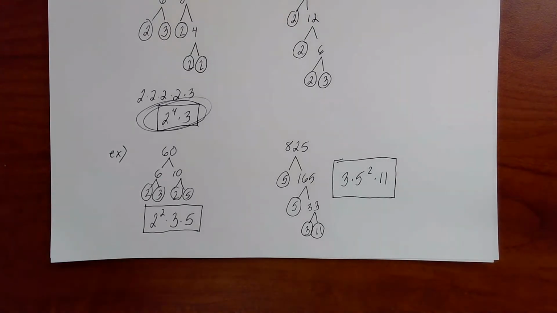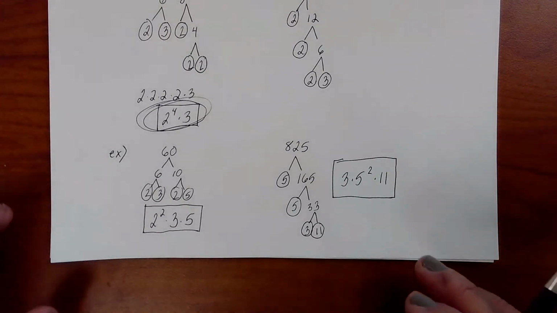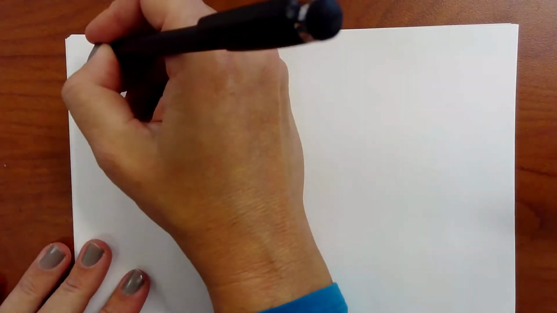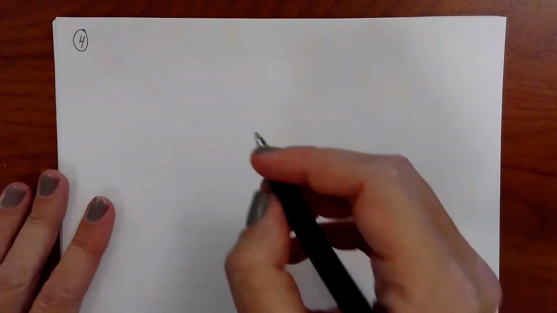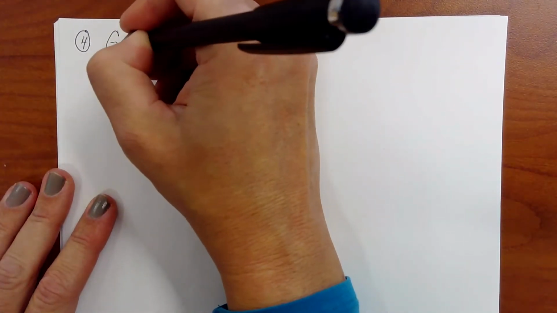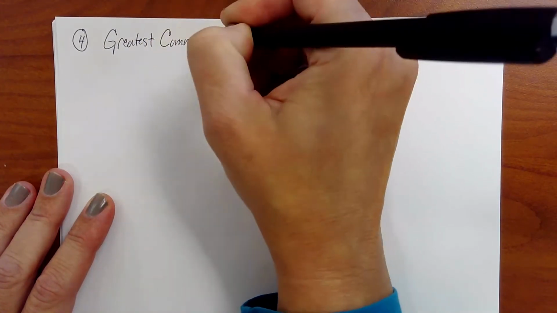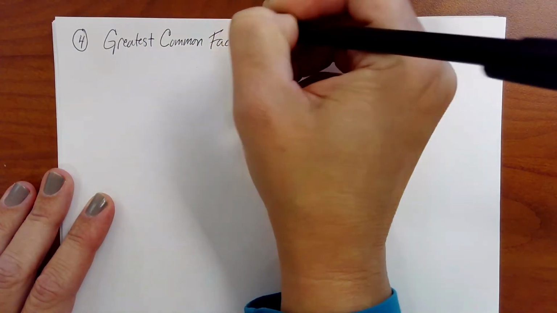Okay, nice. Now, why is this useful? Okay, I'm going to show you that next, because we're going to use this to find the greatest common factor. Okay, so what am I up to here? I think I'm up to number 4. So let's write down greatest common factor.